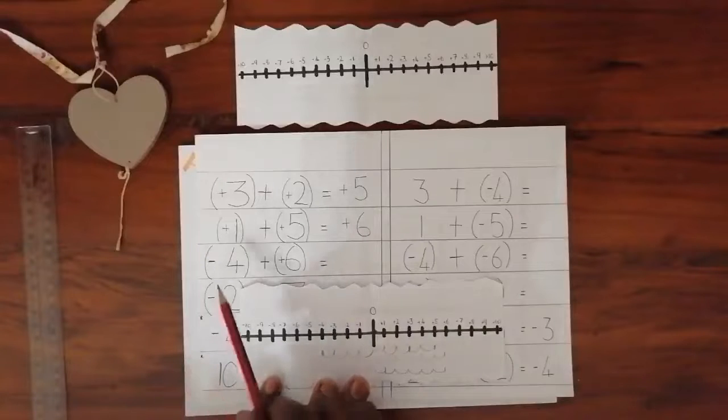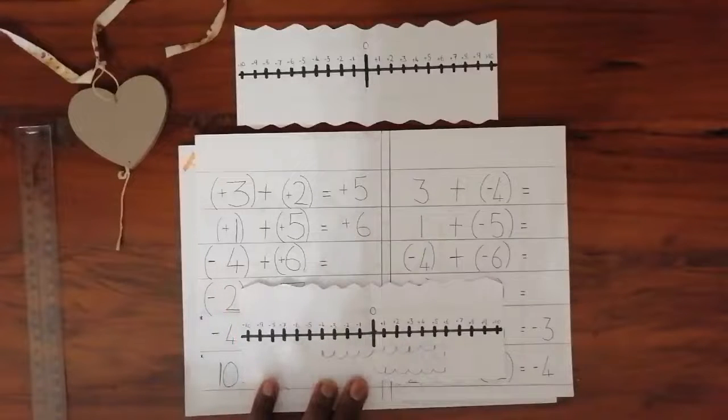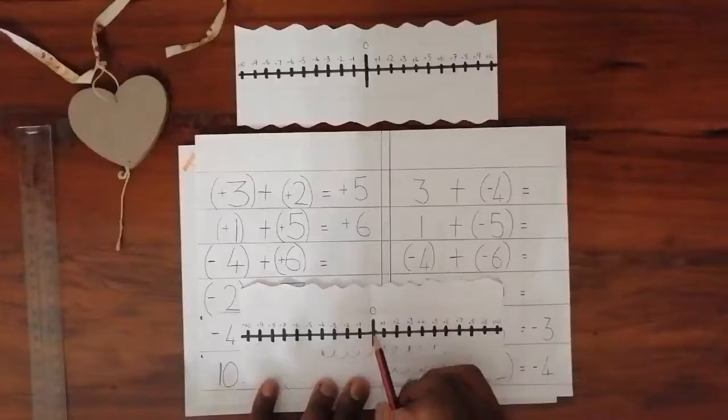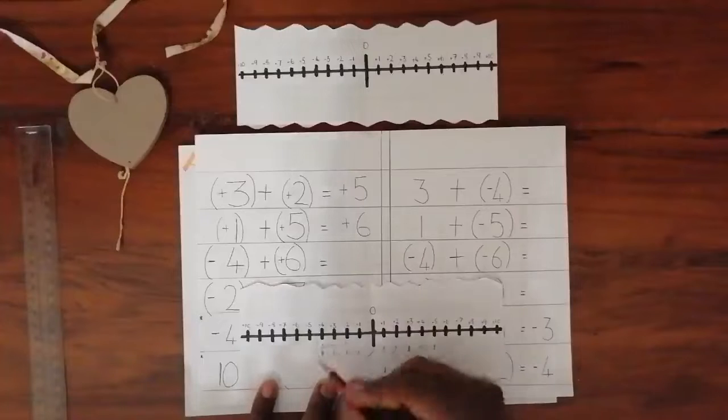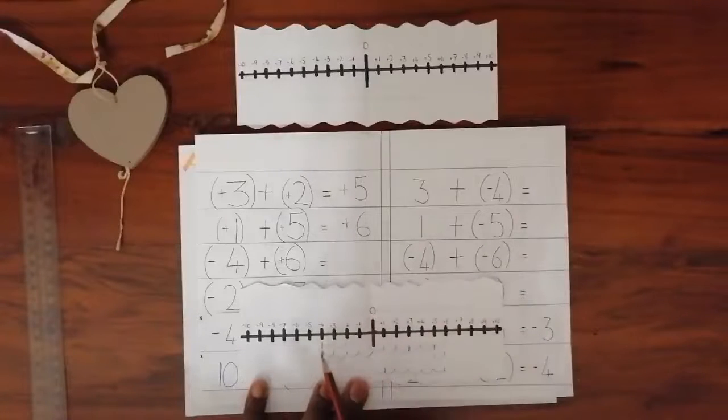First, we find out where minus 4 is on the number line. As we discussed, minus 4 is to the left of 0. So we move 4 places to the left. 1, 2, 3, 4. This is where we are, minus 4.